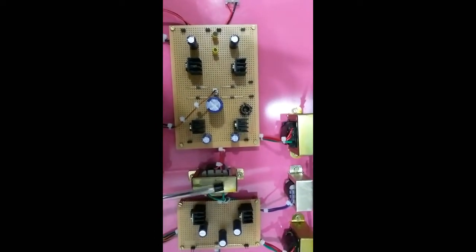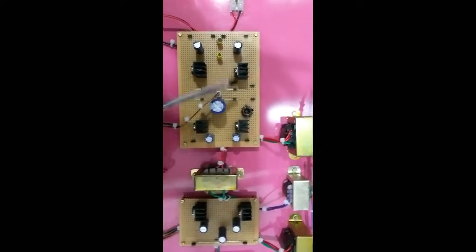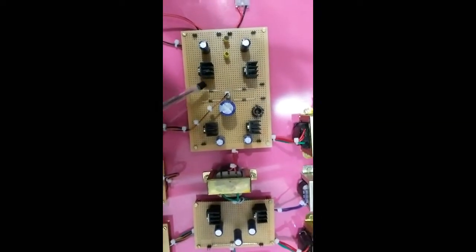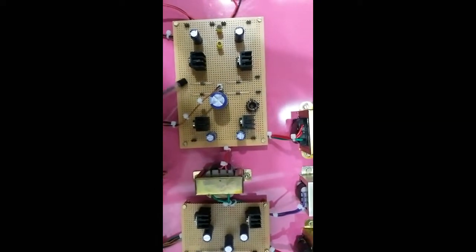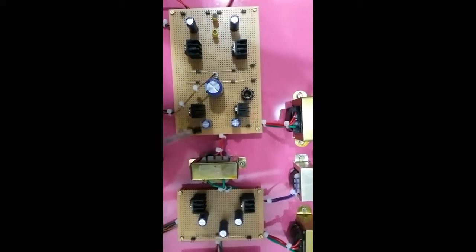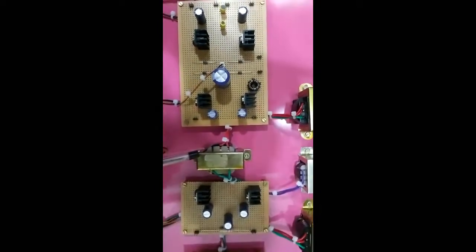For the multi-input transformer, there are about 3 inputs. The first one is from the PV panel, the second is from the battery, and the third one is from wind. Instead of wind, we are having the transformer for providing AC supply. So after getting these 3 inputs, they are converted into DC. Finally, this is our half-bridge inverter for converting this DC into AC for giving input AC to this multi-input transformer.